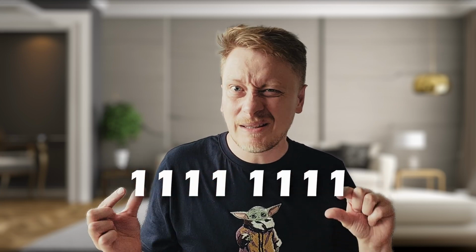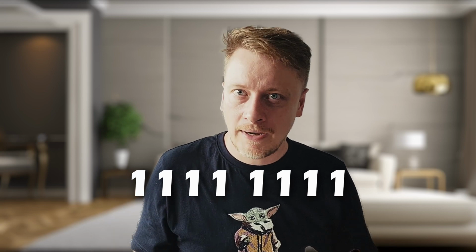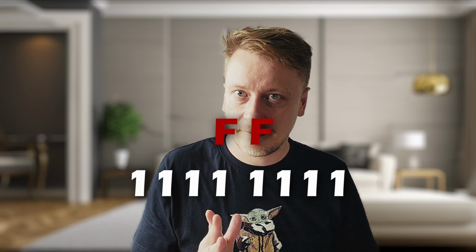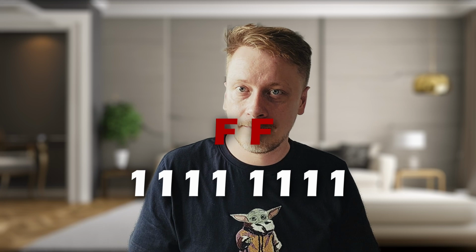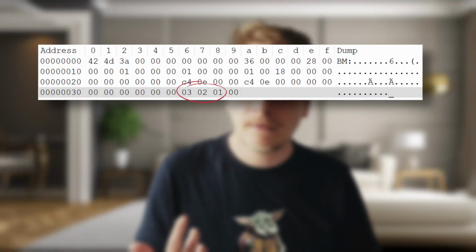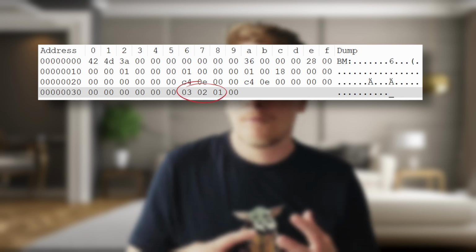Pretty cool. For instance, number 255. This will be encoded as 8 ones. That's pretty long. Or it can be encoded as FF. Very convenient. And this is what's happening here. I can see my values, 1, 2, 3. Well, the order might be reversed, we are going to talk about it later, but that's it.